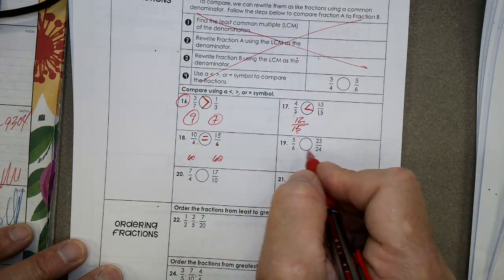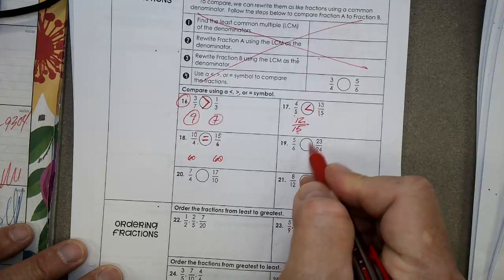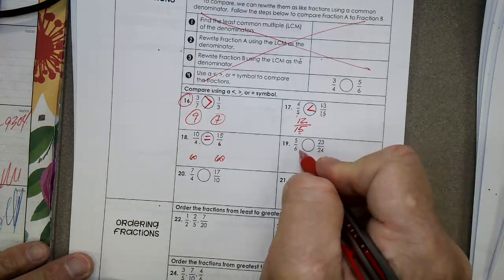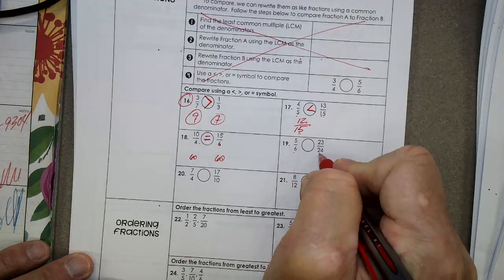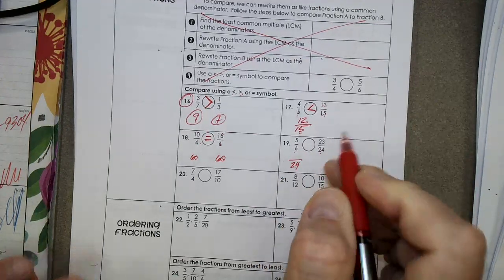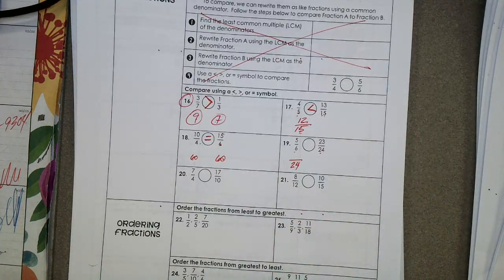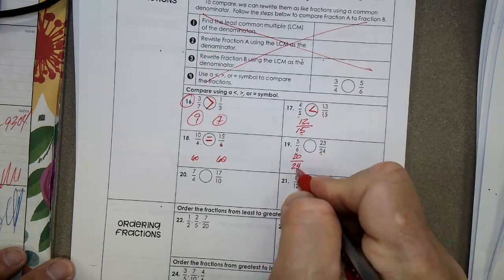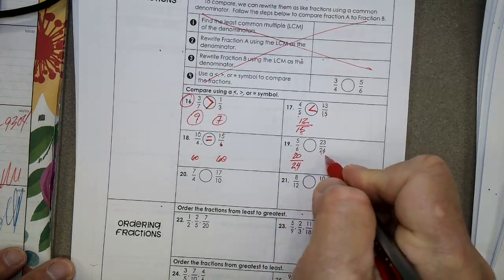But when the fractions get bigger like this and I can't multiply those mentally, sometimes I need to scale it up. I clearly see that 6 will go into 24. So I'm going to rewrite this fraction with a denominator of 24. Okay? 6 times 4 is 24, 5 times 4 is 20. I have the same denominators, right?